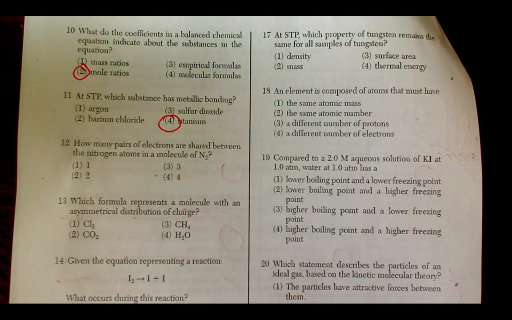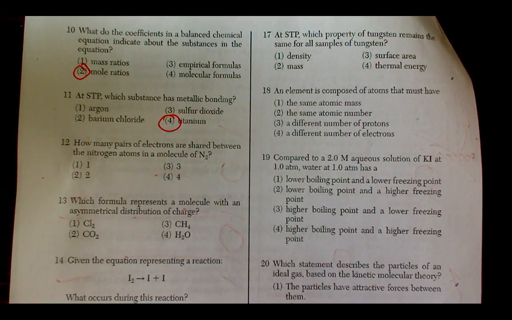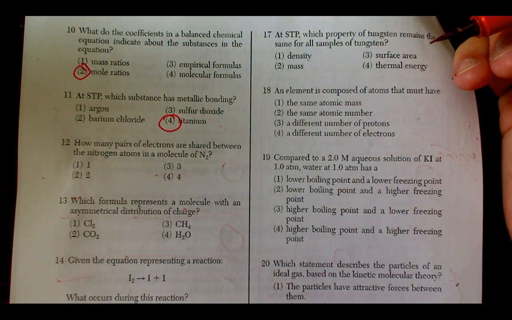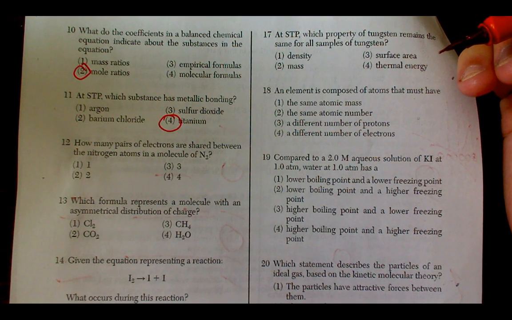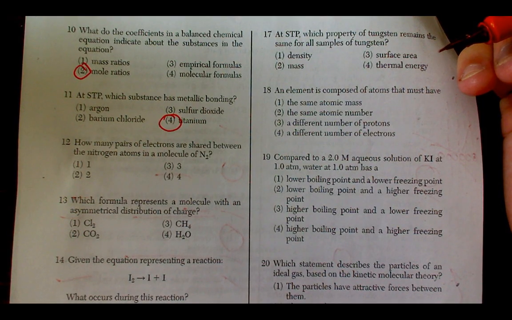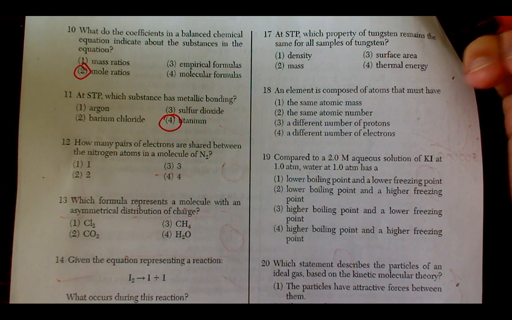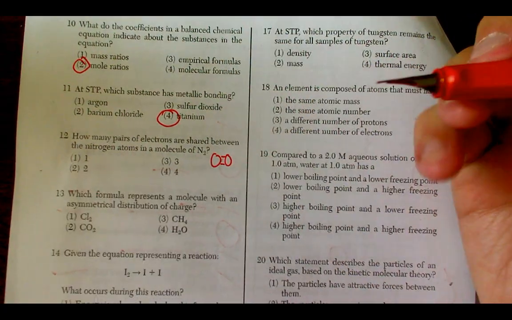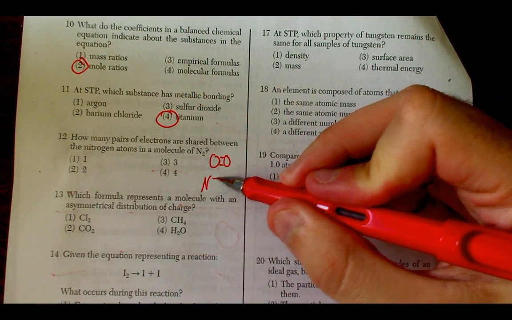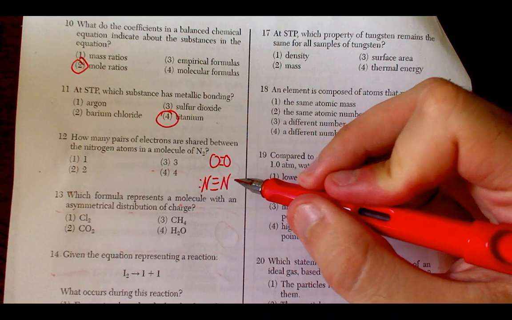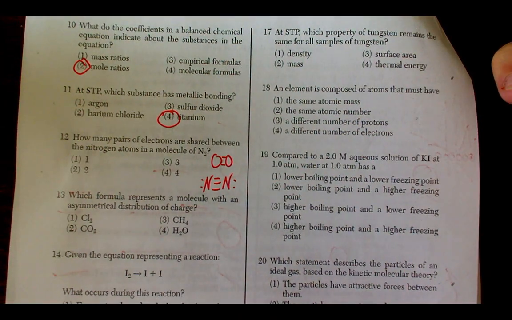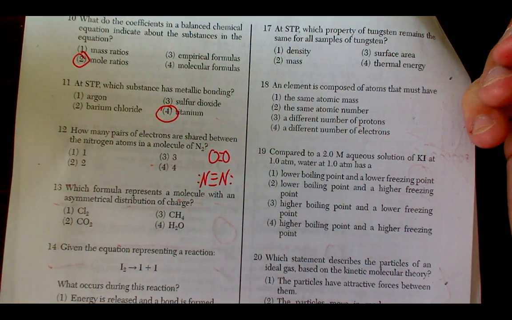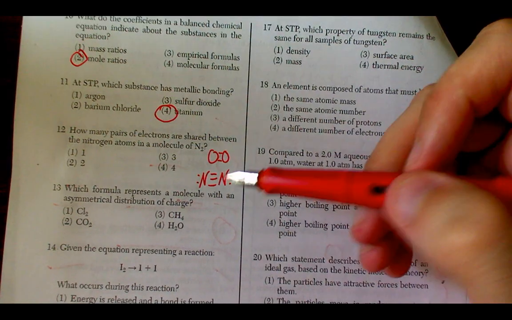Number 12, how many pairs of electrons are shared between the nitrogen atoms in a molecule of N2? It would really help if you remember what nitrogen looks like. I'm going to give you some structures. I think they're already in Schoology, some common Lewis structures that show up a lot. If you remember that 2 oxygens pair up like this with a double bond, that's great. Well, nitrogen pairs up with a triple bond like this. If you needed to, you could always go look up the electrons and draw it. But if you remember that 2 nitrogens pair up with 3 bonds, that's great. And then it says how many pairs of electrons, so it's just 3.